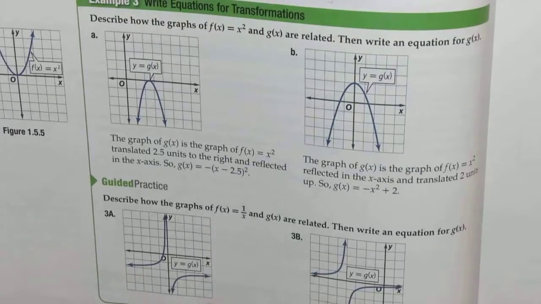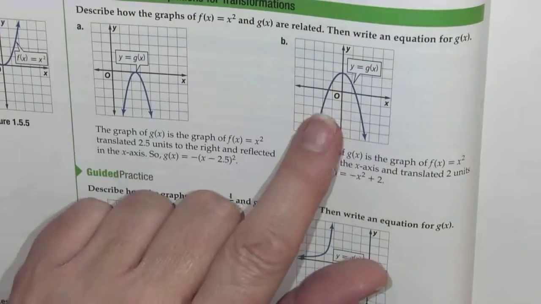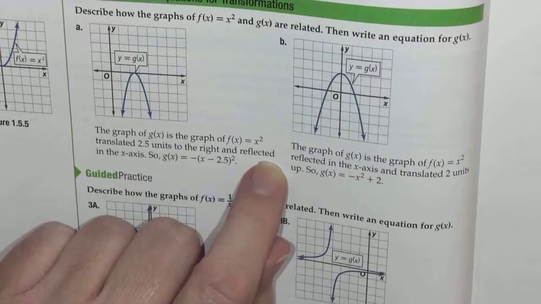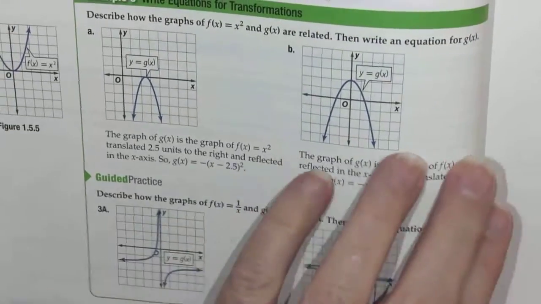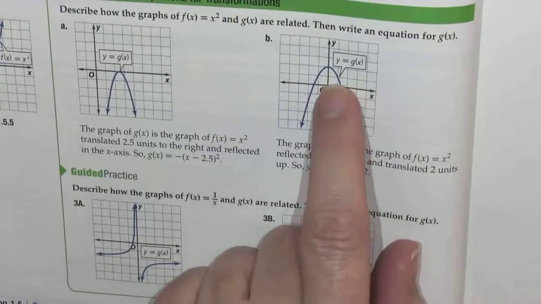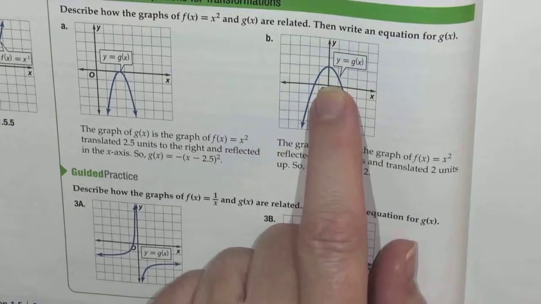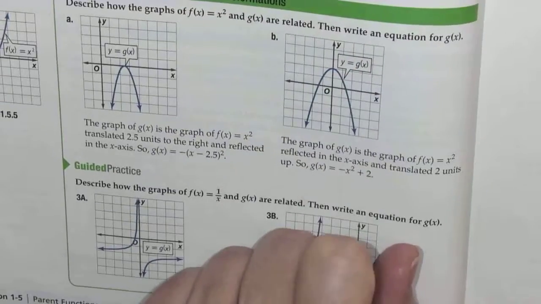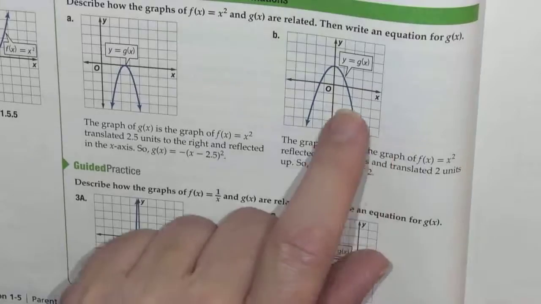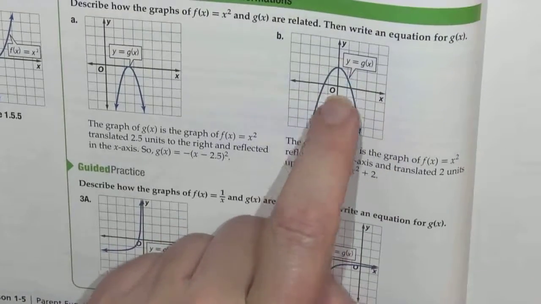Okay, so what's happening to this graph from the parent graph? The parent graph again is x squared, right? So where's the vertex moved? Up 2. So we know that's a plus 2 on the outside, right? And then we are flipping it down.